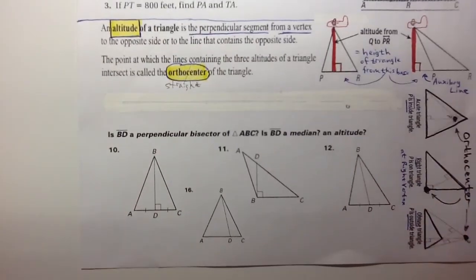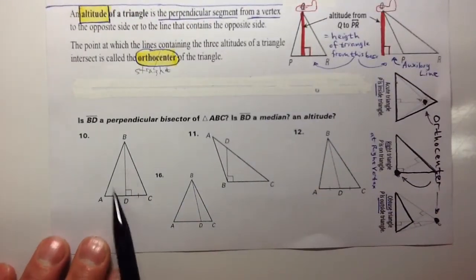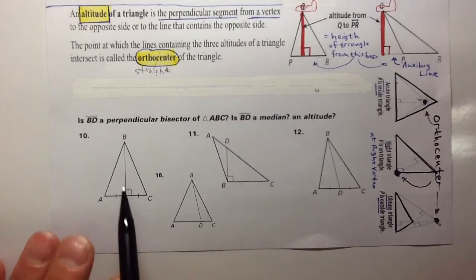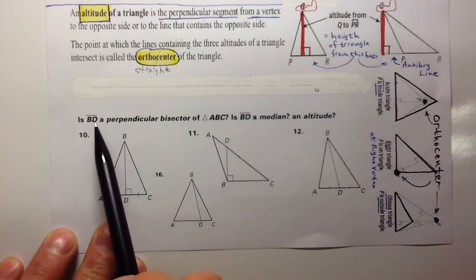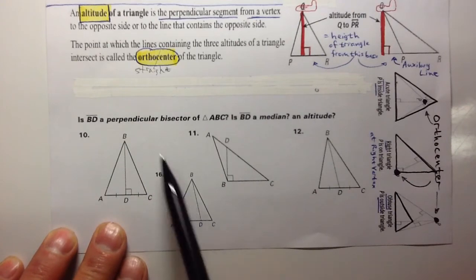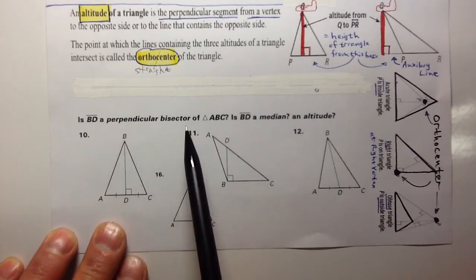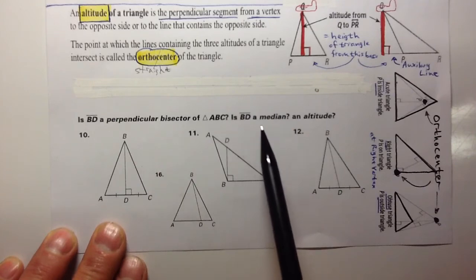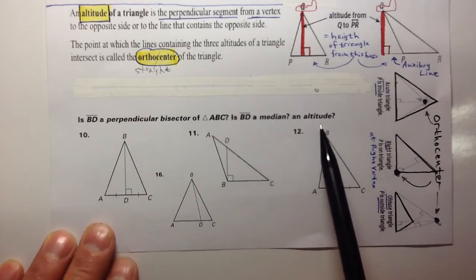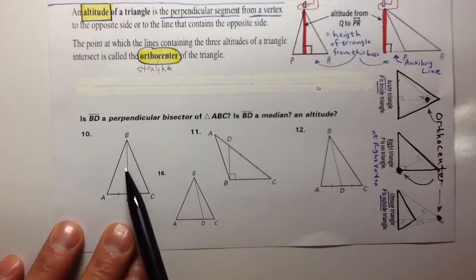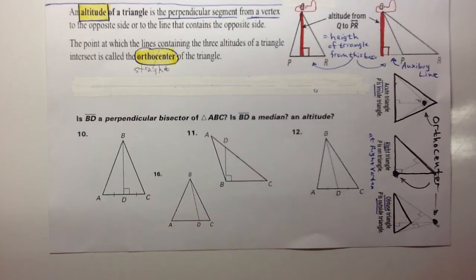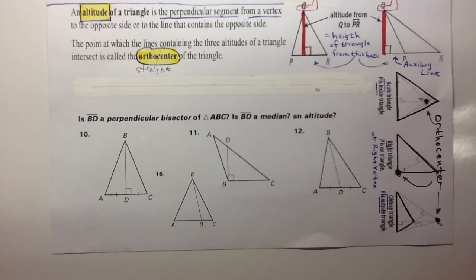Okay, so the last part for you is for these. I know the numbers don't match, but just work with me here. For each one of these, segment BD, tell me whether it is a perpendicular bisector, or is it a median, or is it an altitude. So for each of these, tell me which one of these three it is, and do that for each of those based on the information that you have here.